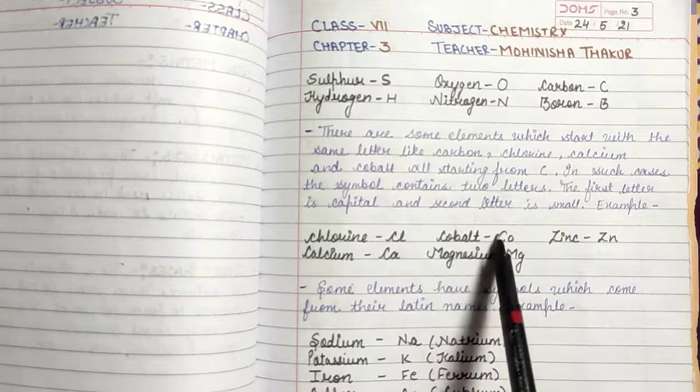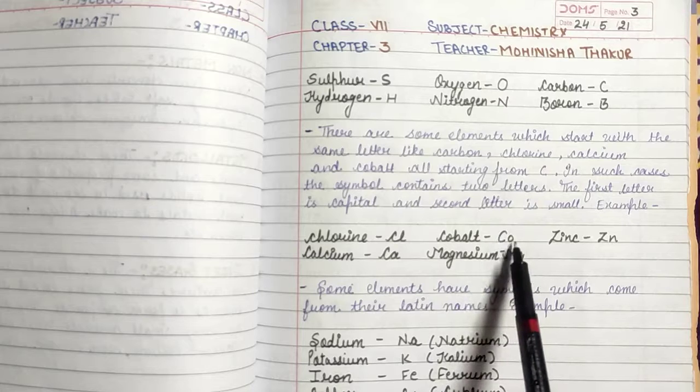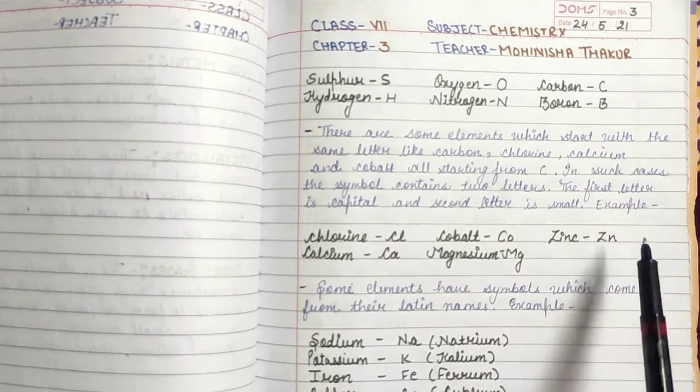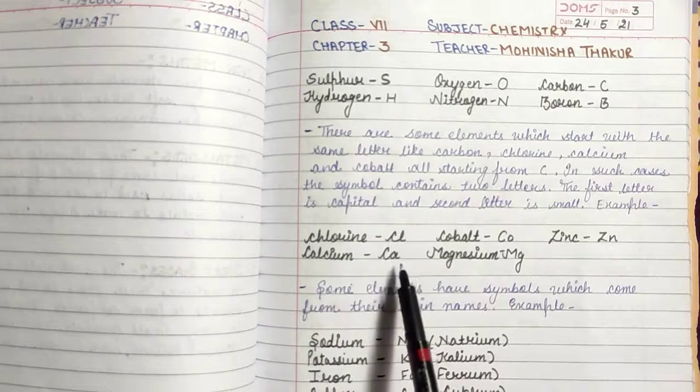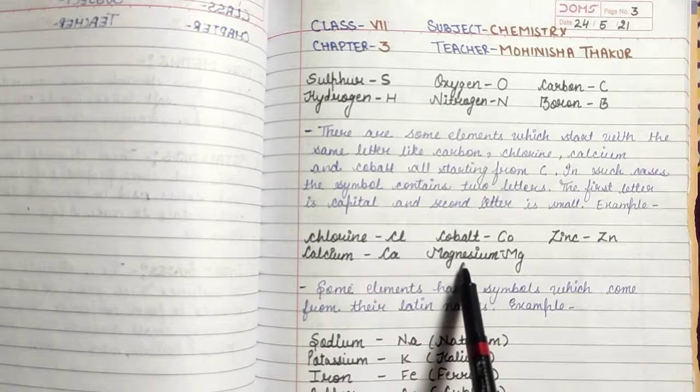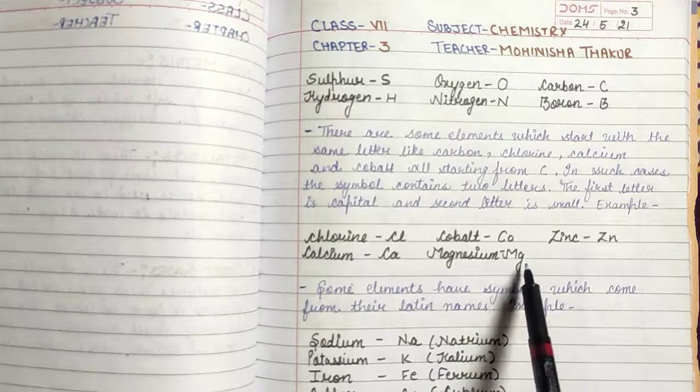Similarly, in cobalt, C capital, O small. In zinc, Z capital, N small. In calcium, C capital, A small, and magnesium, M capital, G small.